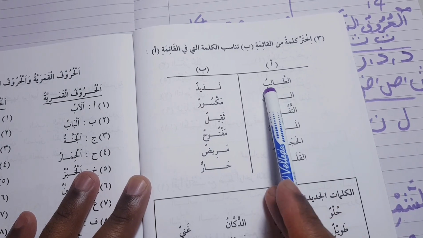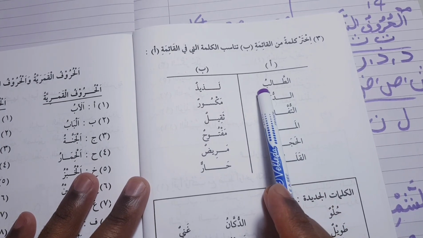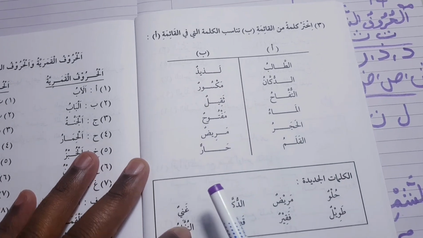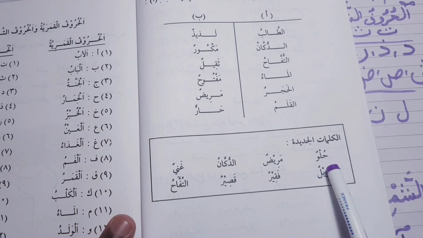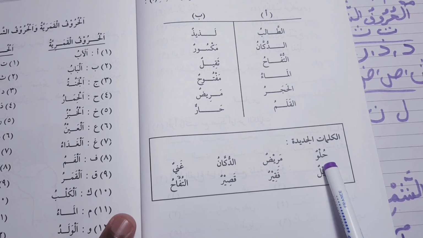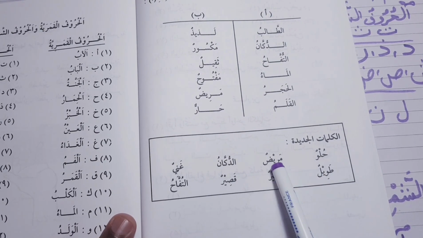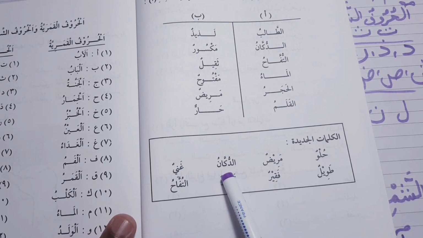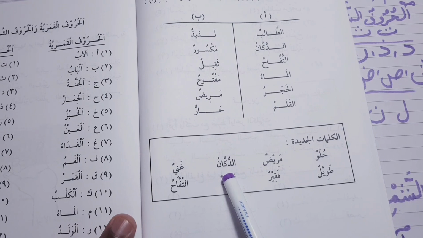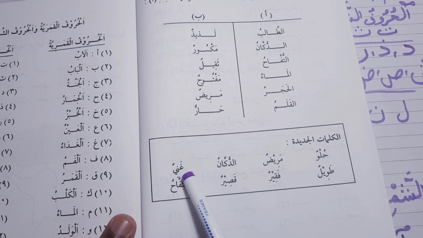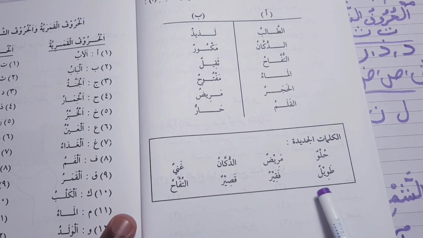So at-talibu, for example, I would say maridun. Maridun means sick. Al-kalimat al-jadida, the new words. Hulwun means sweet, something tasting sweet. Ad-dukkanu is a grocery shop. Ghaniyun, rich.